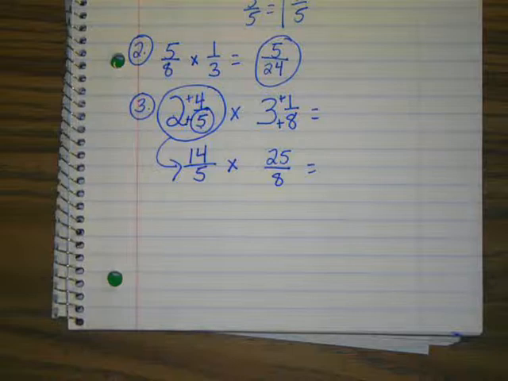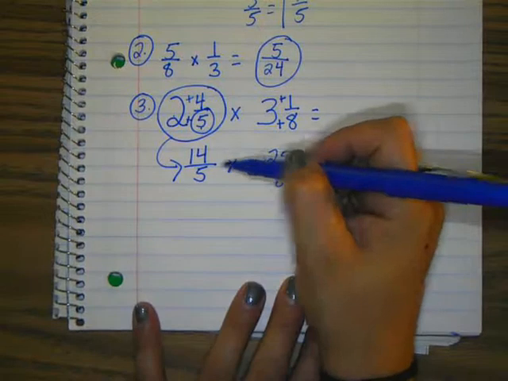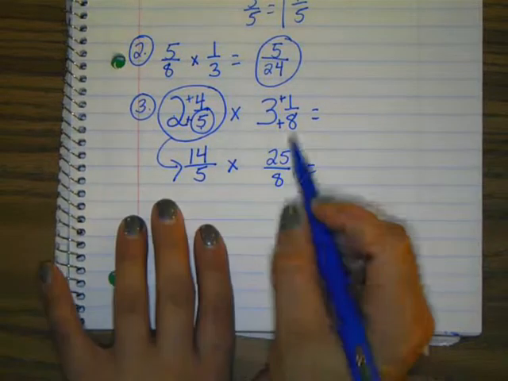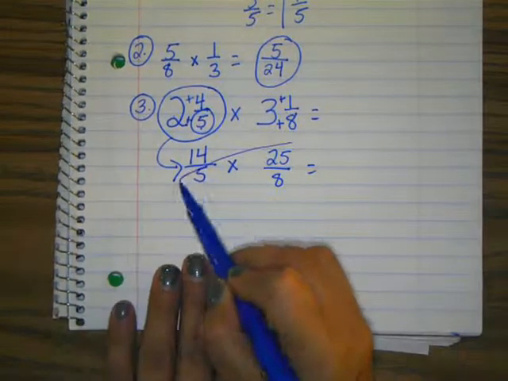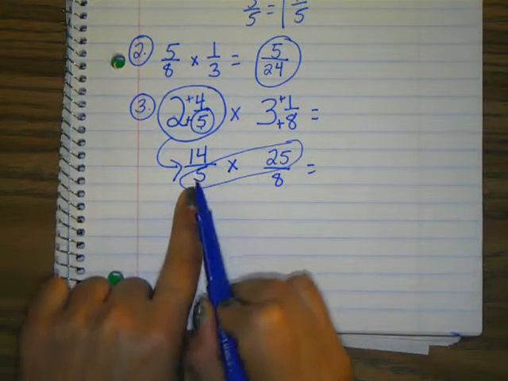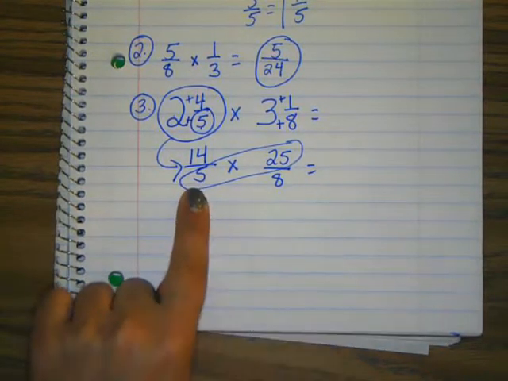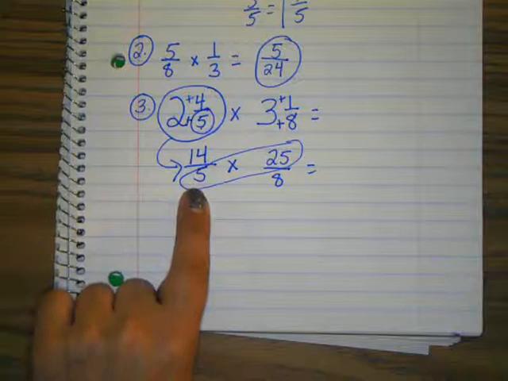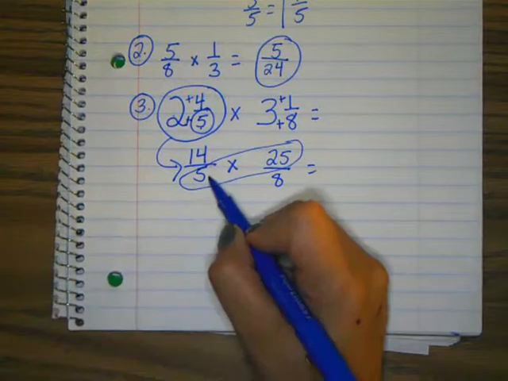Cross cancel. So do 5 and 25 have a number in common? Yes. What is it? 5. So then I say to myself, 5 goes into 5 once. 5 goes into 25 5 times. Then I loop the other way.